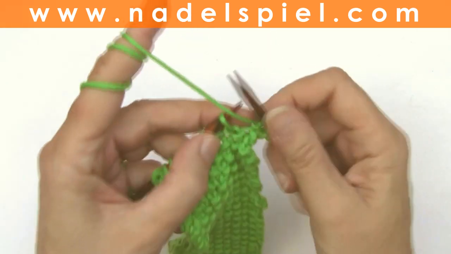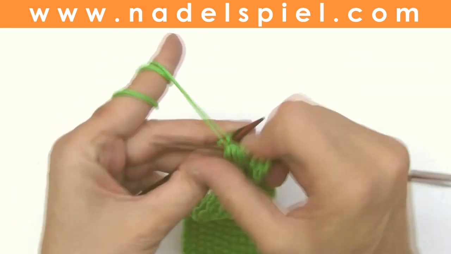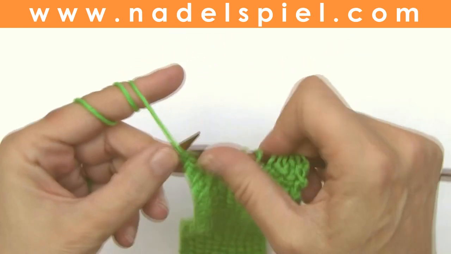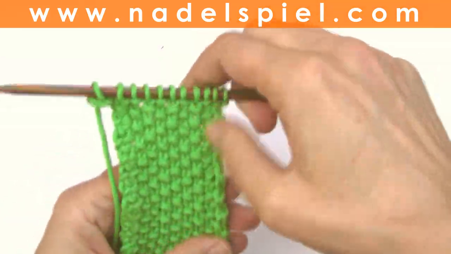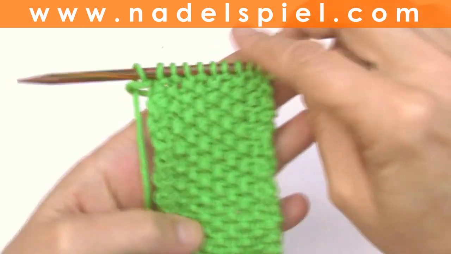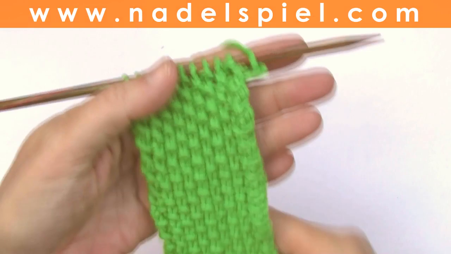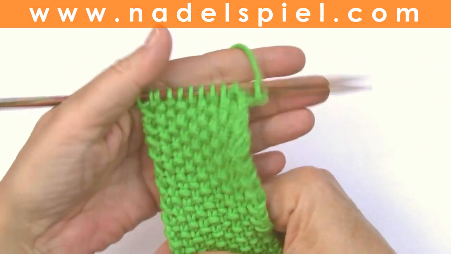So to tighten this edge stitch again, you may purl the stitches through the back loop on the back side, on the wrong side rows. This is the result. It's a very solid, a very compact edge, which you may use wherever you wear edges visible.